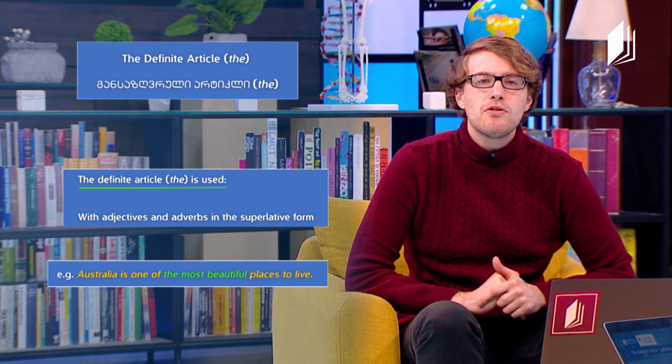And also with adjectives and adverbs in the superlative form, such as Australia is one of the most beautiful places to live.